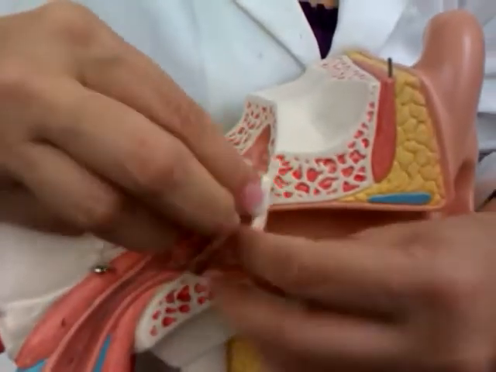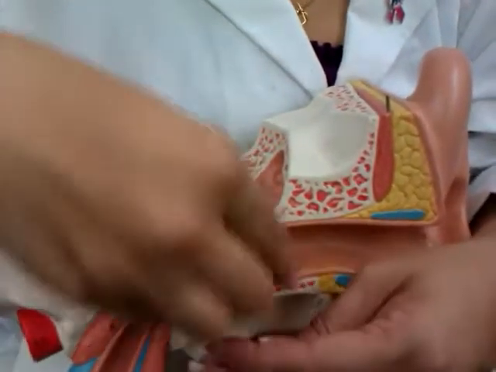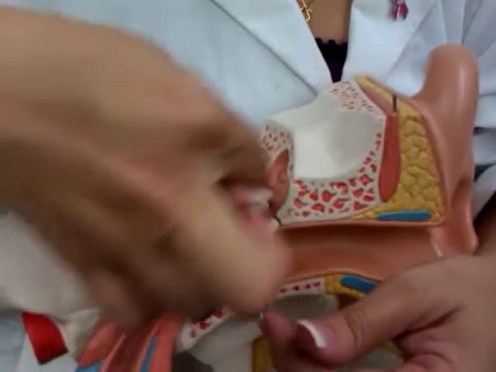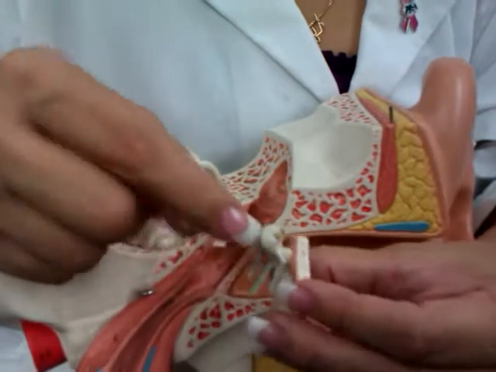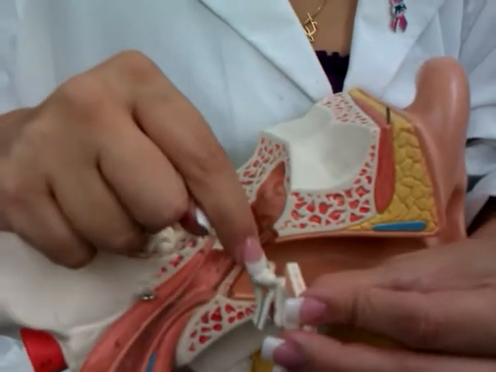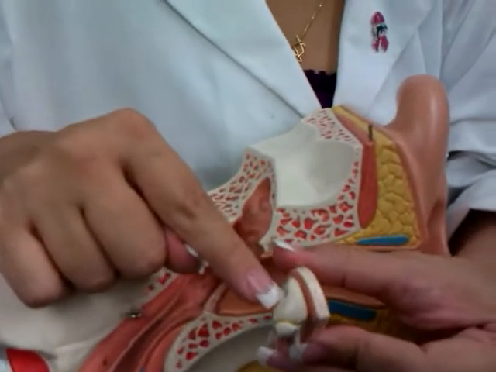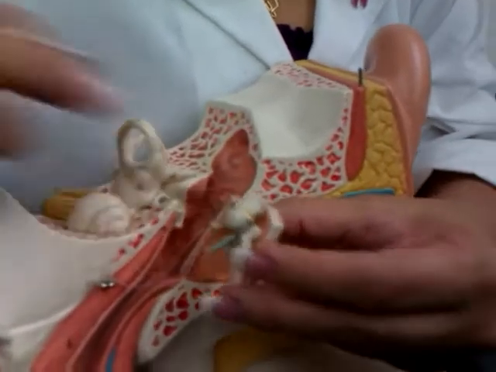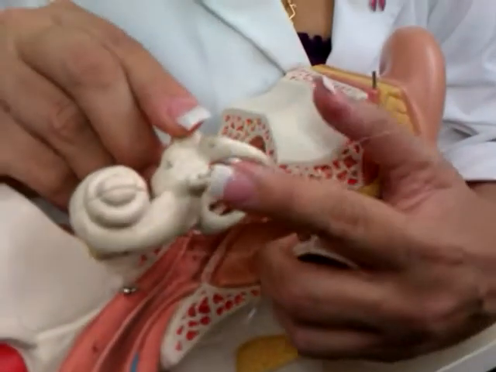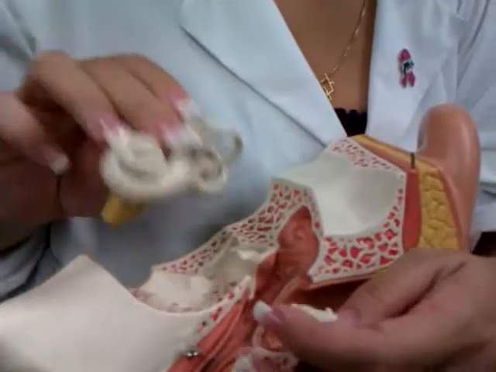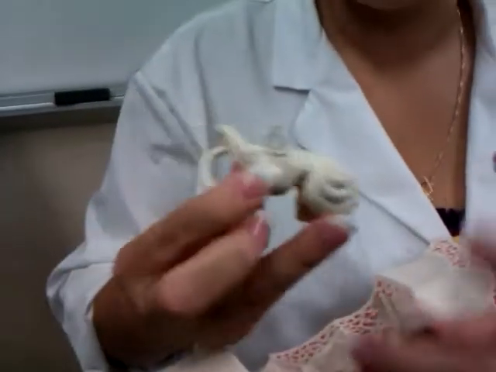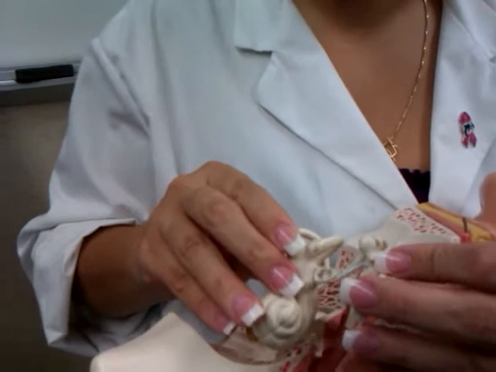This area right here, just inside of the tympanic membrane, is the middle ear. The three bones of your middle ear are the malleus, which is attached to the tympanic membrane, the incus, which is kind of anvil-shaped, and then this right here, which is the stapes. That little thing right there is the stapes, which is also called the stirrup. It kind of looks like a stirrup. So these three are attached.